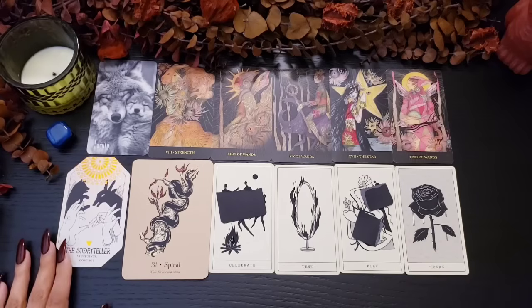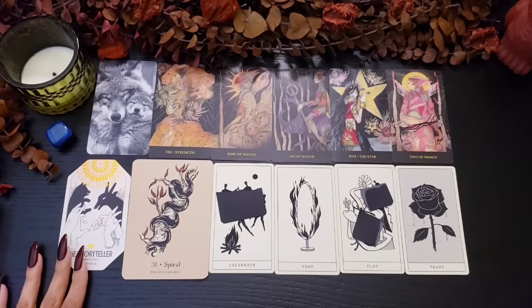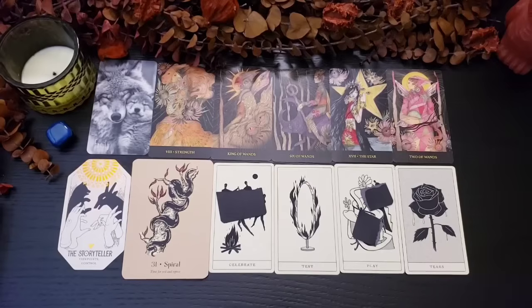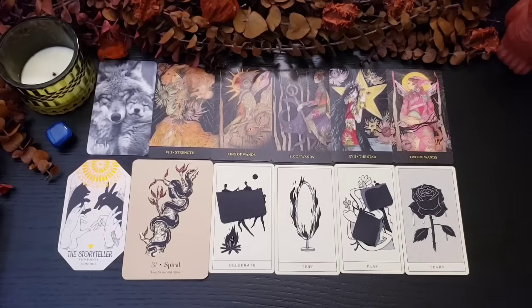This storyteller here with viewpoints and control, it almost gives me Hierophant energy, or even like the Devil, where maybe your own family has affected the way that you see things, or even controlled certain things.